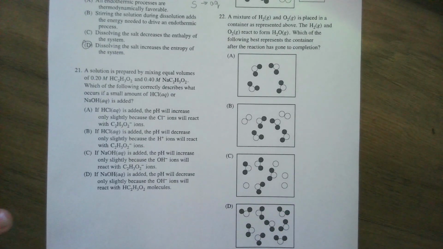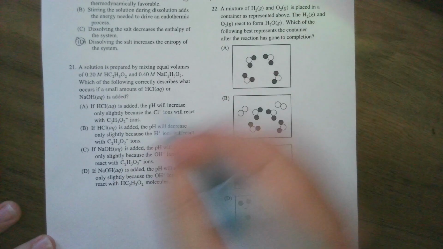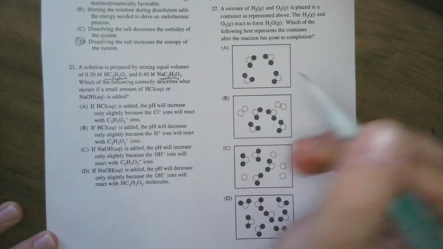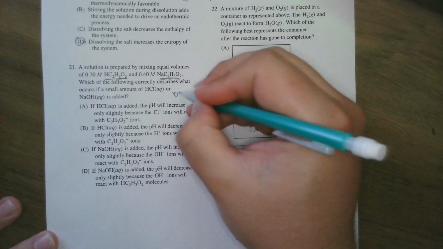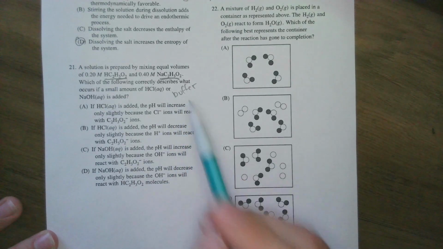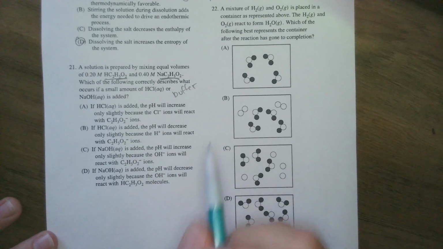All right, 21. A solution is prepared by mixing equal volumes of 0.2 molar acetic acid and 0.4 molar sodium acetate. Which of the following correctly describes what occurs if a small amount of HCl or NaOH is added? So here I have some weak acid and its conjugate base. That is a buffer. The purpose of a buffer is to resist a change in pH. The pH will change a little bit, but not dramatically.